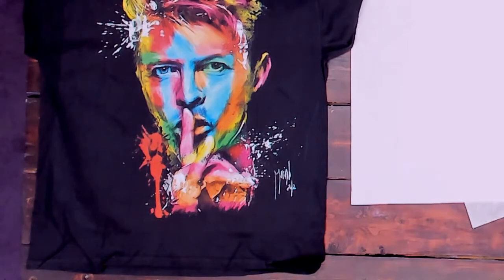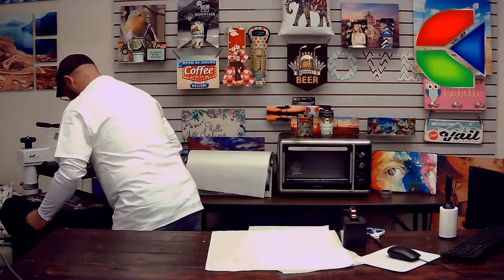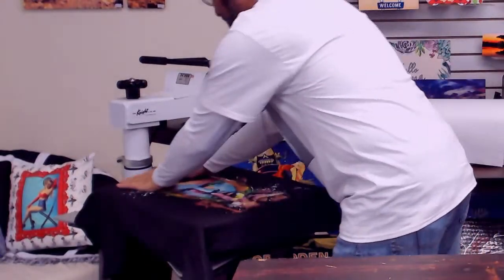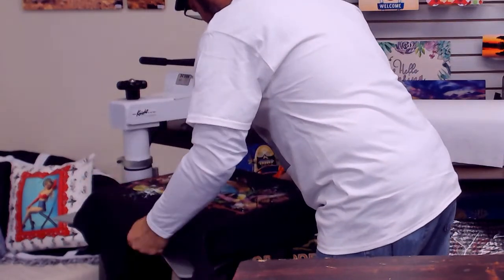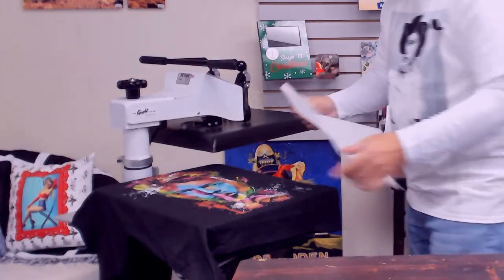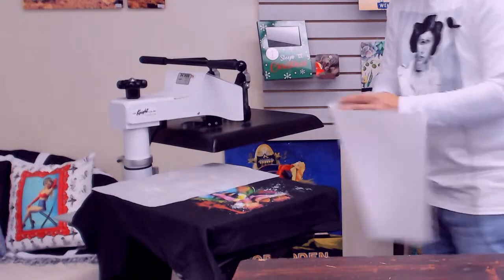All right, so there is our finished design. Let's put our shirt on the press. Now, because this is a 16-inch by 20-inch design, it's pretty much covering the entire platen. And the cool part about this is we did this with an Oki C711WT.